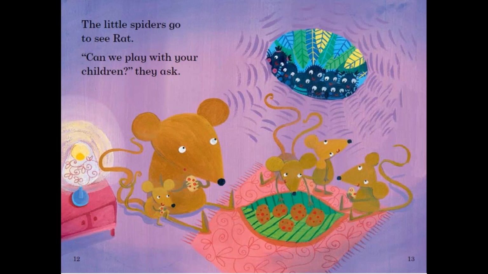As you go through the story, one of the things you can also do is go back and ask questions about things that have already happened. So for example, on this spread, you can ask the children where Rat is living, but then go back and say, can you remember where the spiders were living?